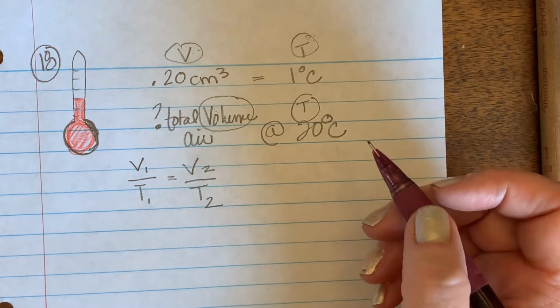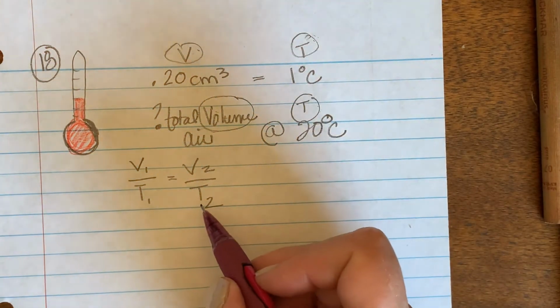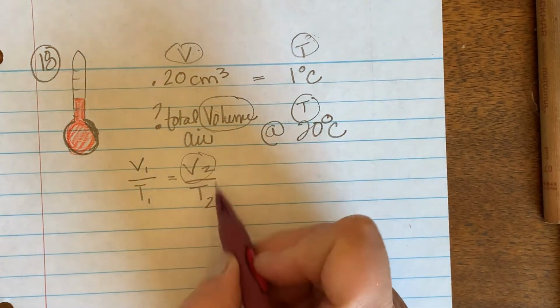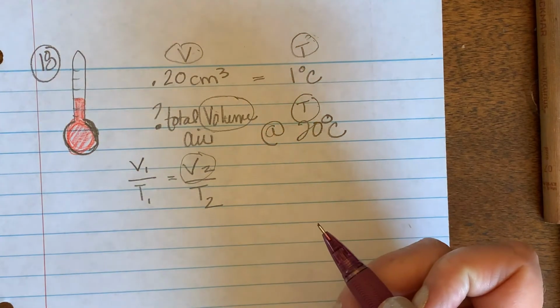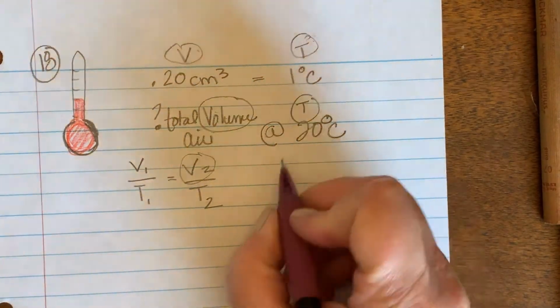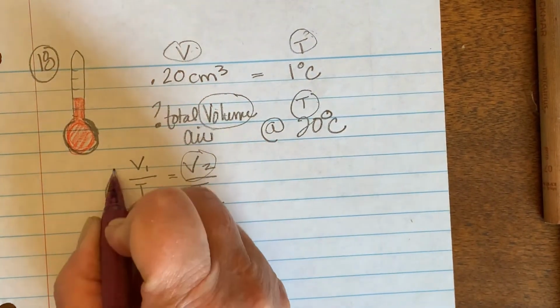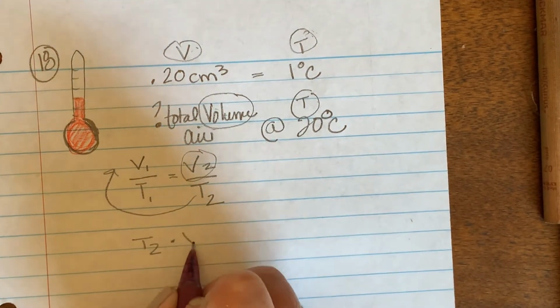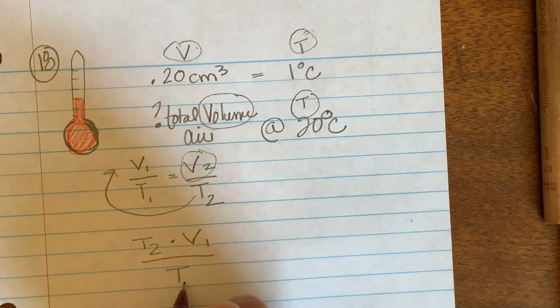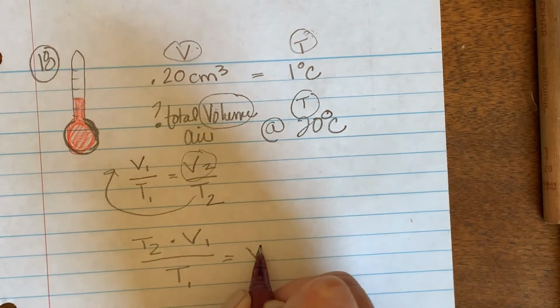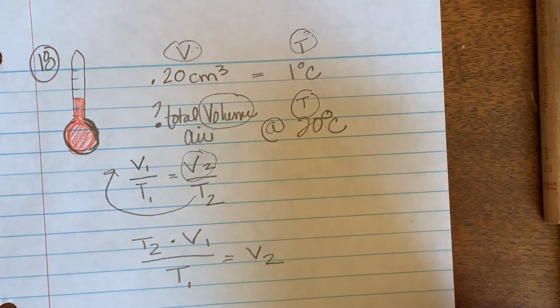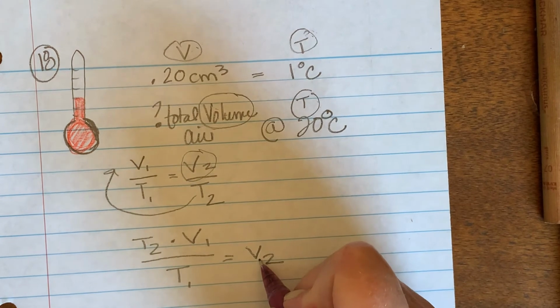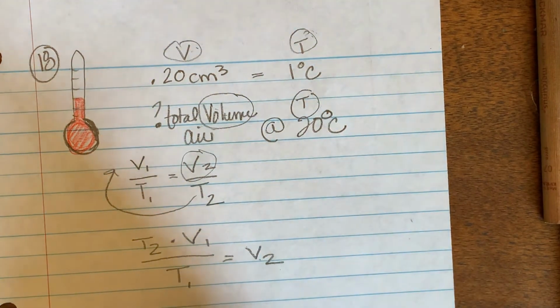So I'm going to be solving for volume 2. So I'll rearrange this equation to leave volume 2 alone. If I move this up here, I'll get T2 times V1 divided by T1 is equal to V2. Okay, and since V2 is what I'm solving for, I can go ahead and plug in.